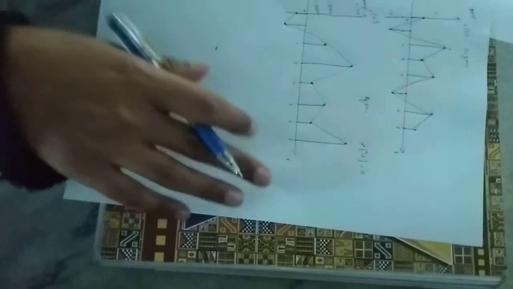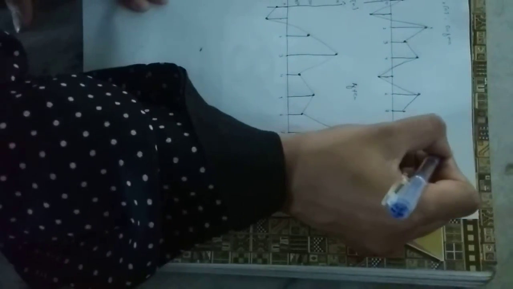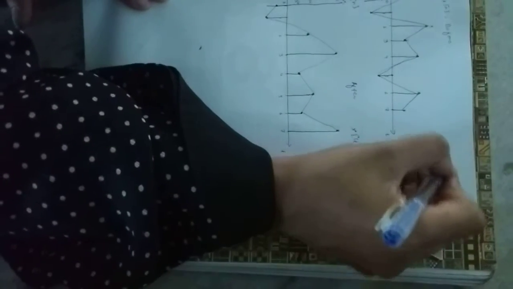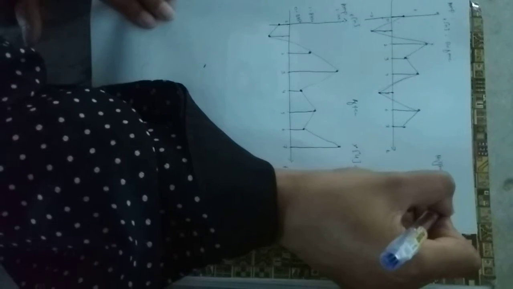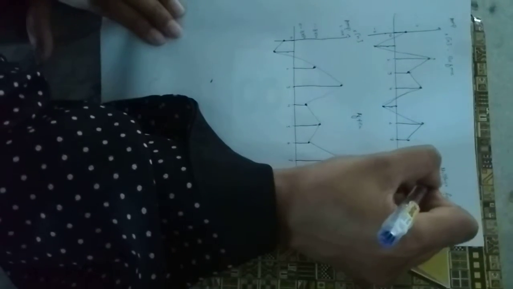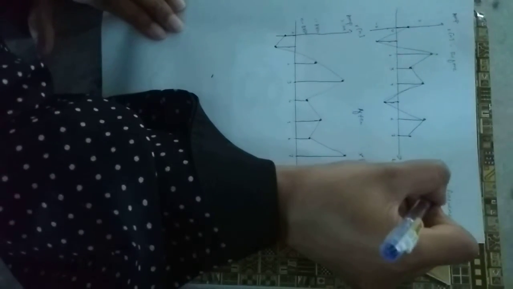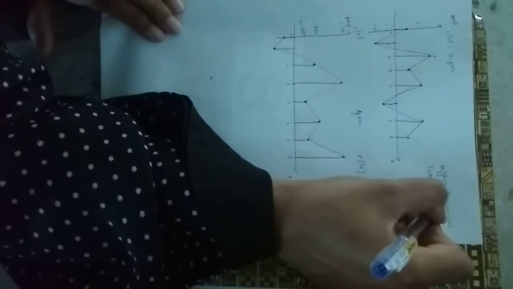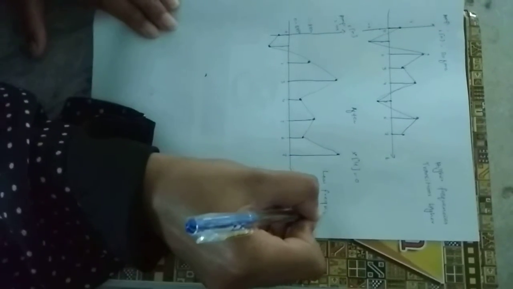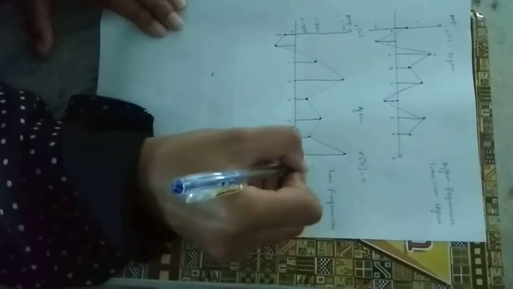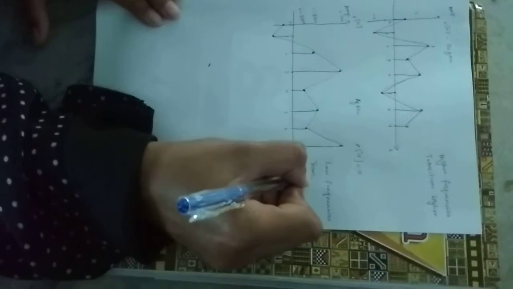Now, by looking at this graph, the result is that if the frequencies are higher, as in the original x[n] graph, the transitions are higher. And if the frequencies are lower, we get fewer transitions.